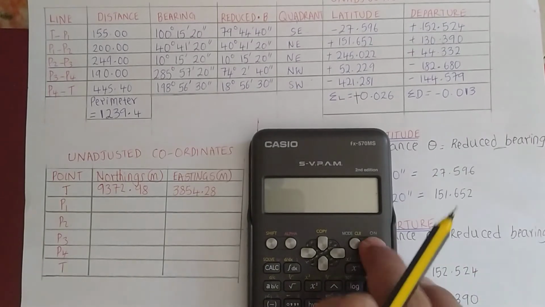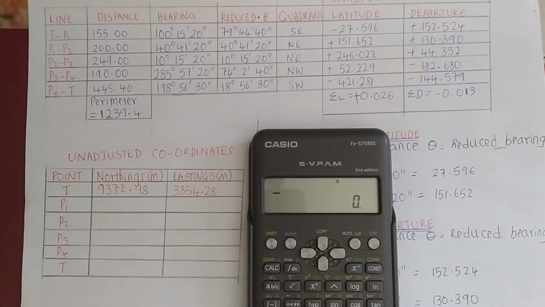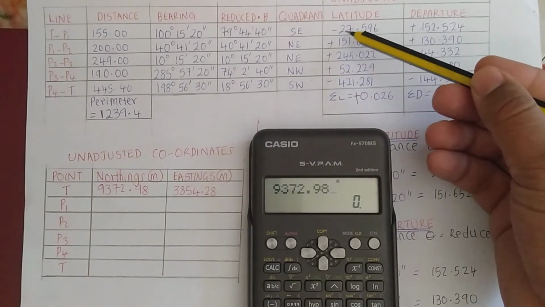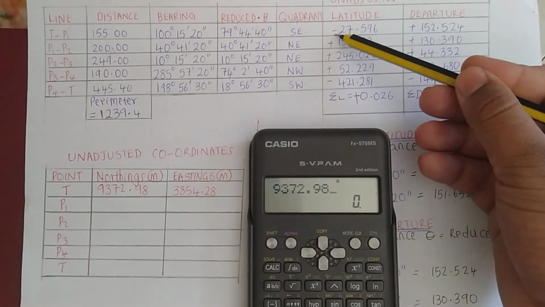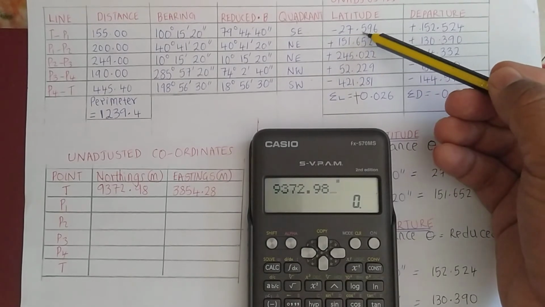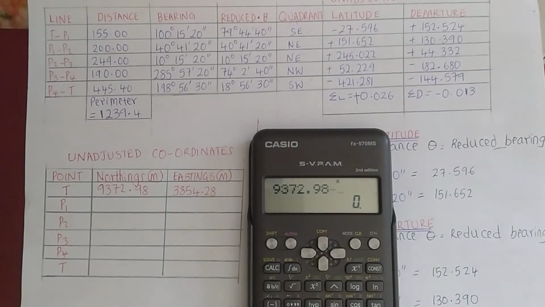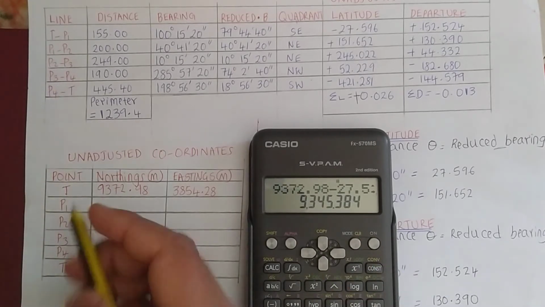Let's start with the northing. I take 9372.98 and subtract 27.596, and I get 9345.384.